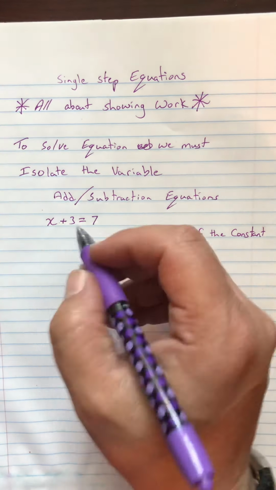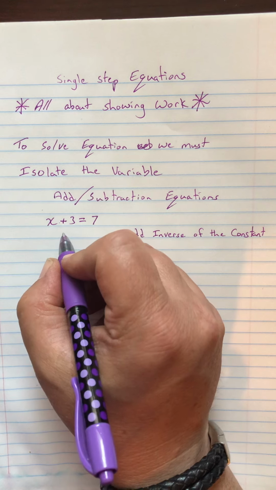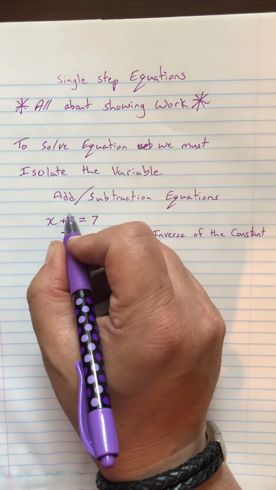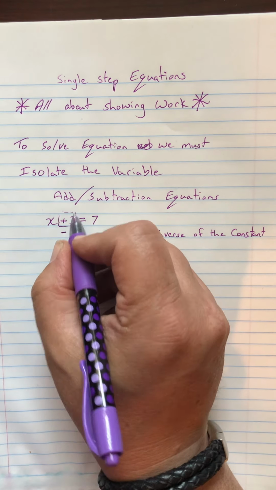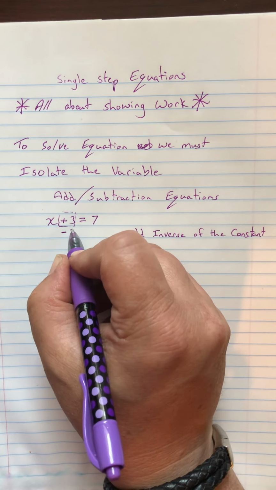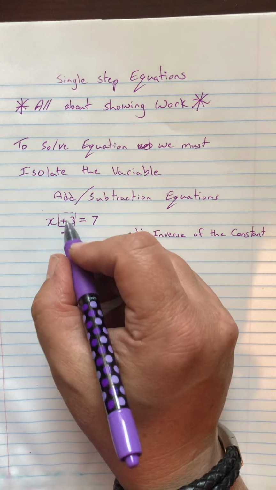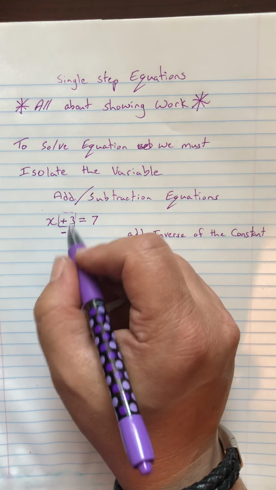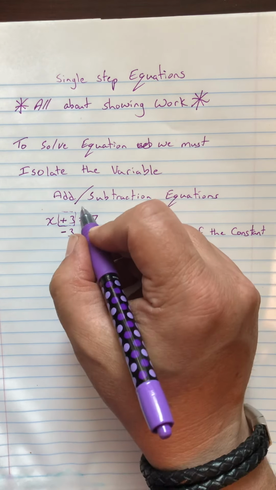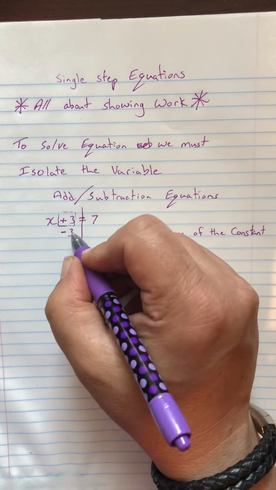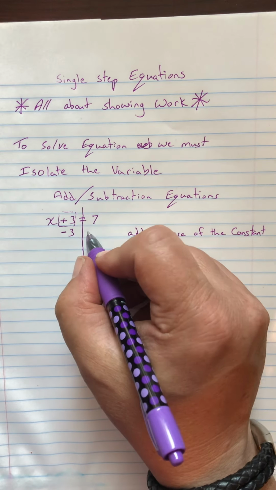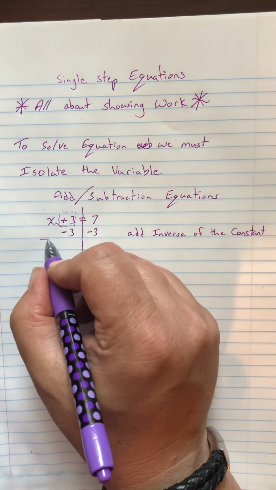There we go. So when we do that, this is a positive 3. If you put it together with a negative 3, as you just did recently with our integer work, we know that opposites cancel each other out. But the rule that we have to be careful of is whatever you do to one side, you have to do the exact same thing on the other side.